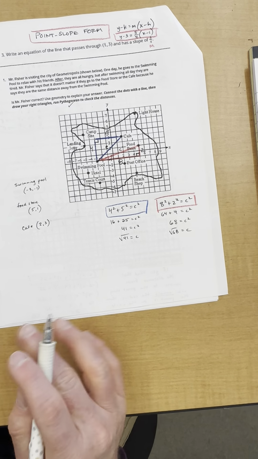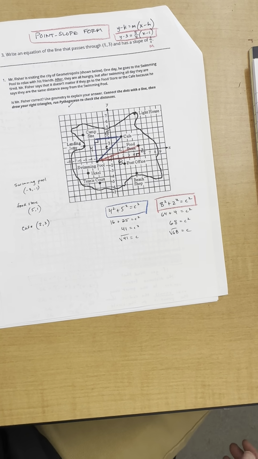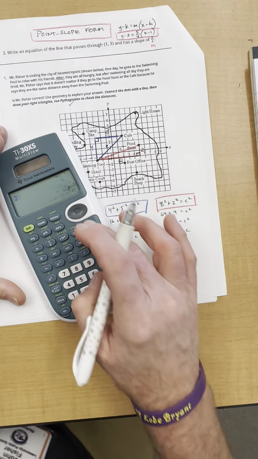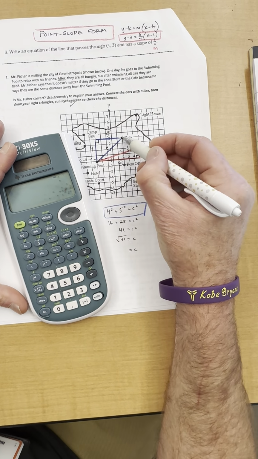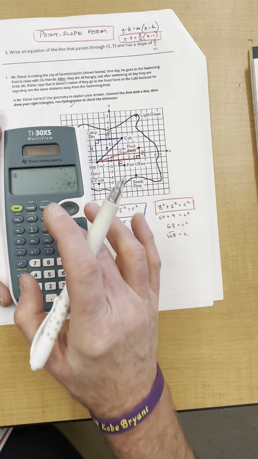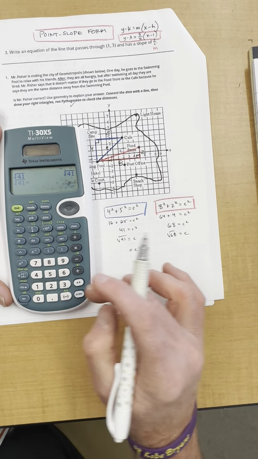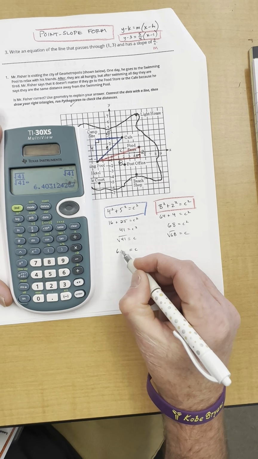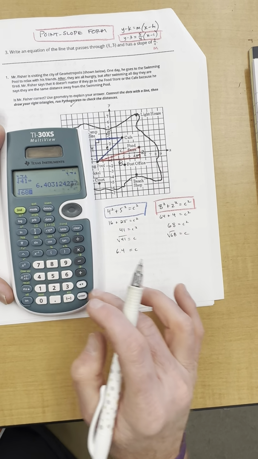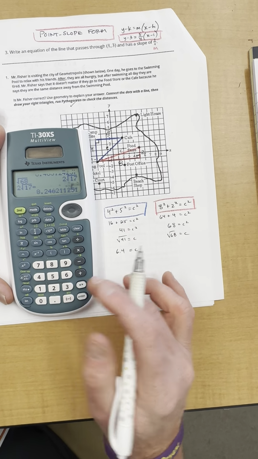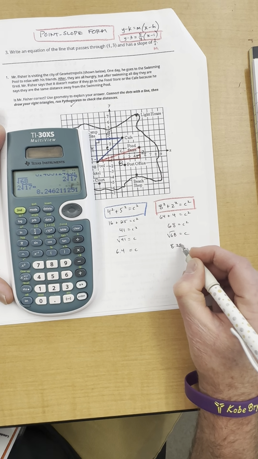Do you even have to compute them? Not really, but let's do it anyways. Might as well. So just to be clear, for the blue, from swimming pool to cafe, is square root of 41, which is 6.4. And then for the other, square root of 68, 8.25 equals C.